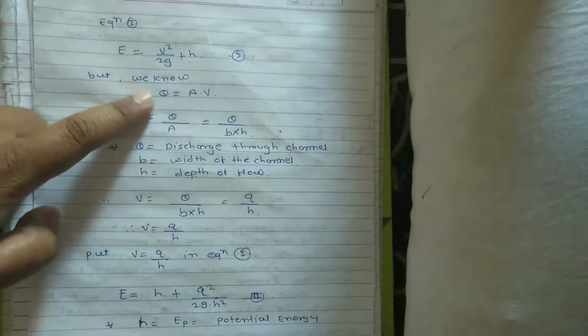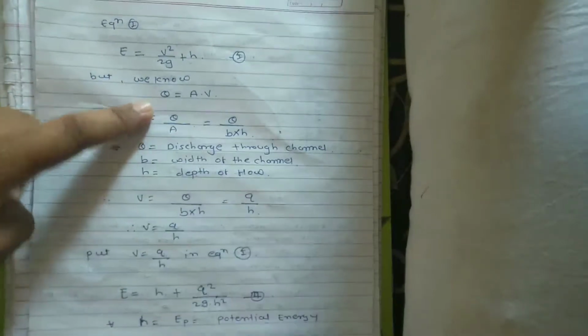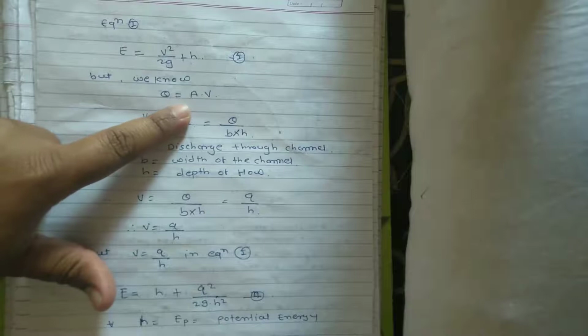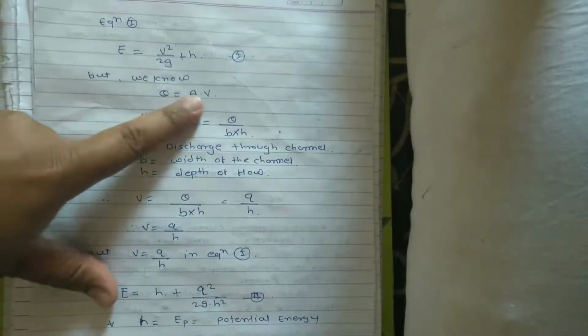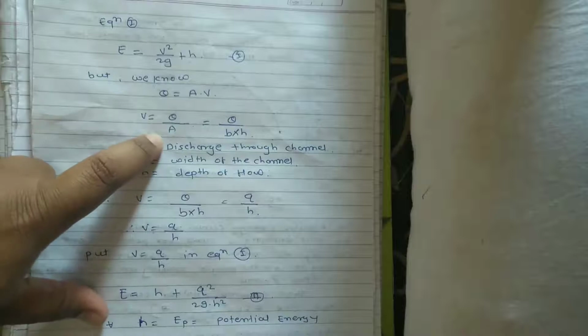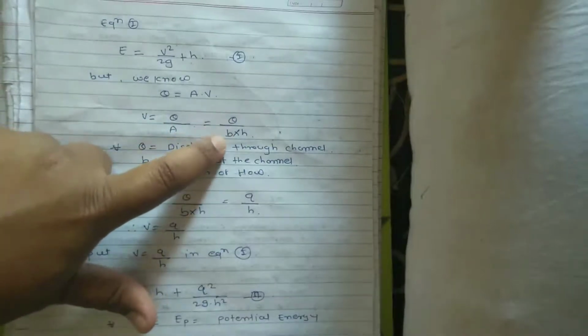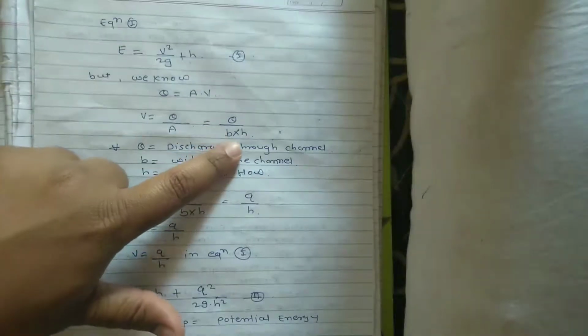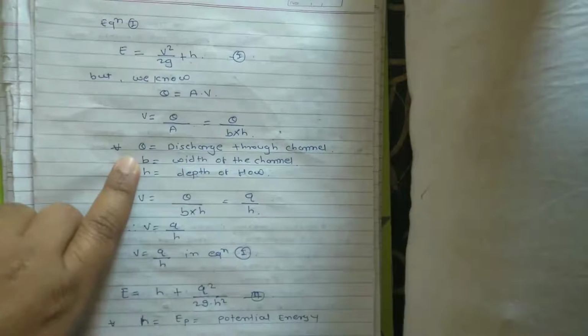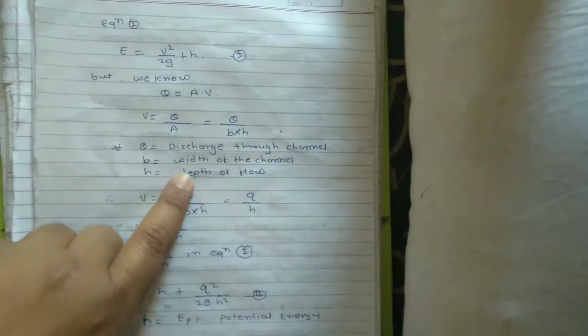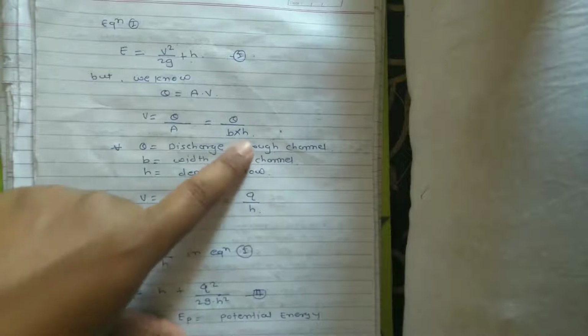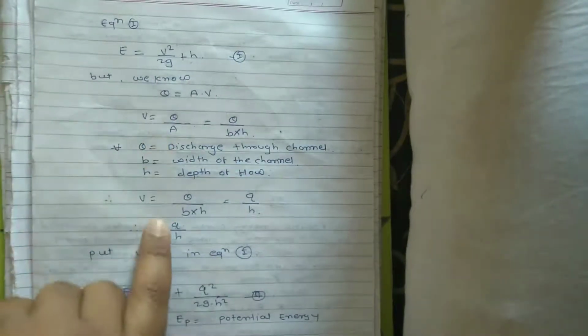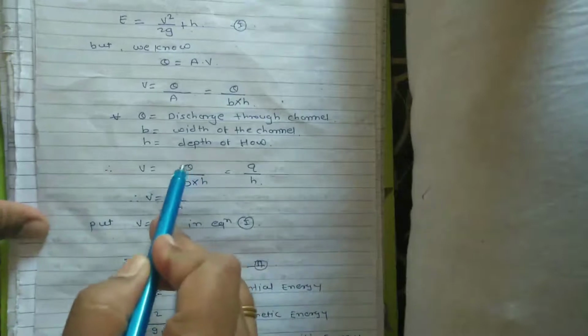As we know, discharge is area into velocity. Therefore, velocity is Q by A. What is the area? Area is b into h, where Q is the discharge through the channel, b is the width of the channel, and h is the depth of the flow. So the mean velocity of flow, V, is equal to Q by b into h.